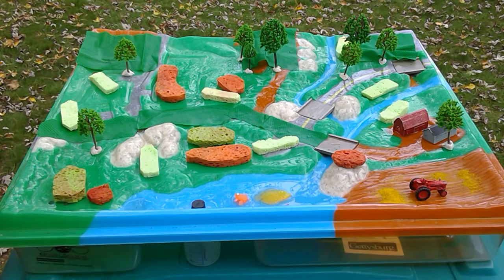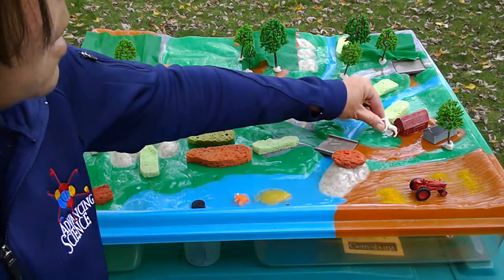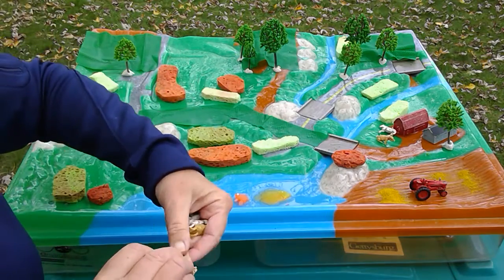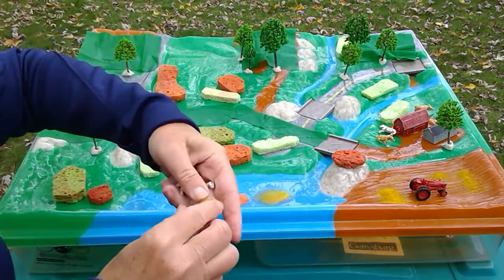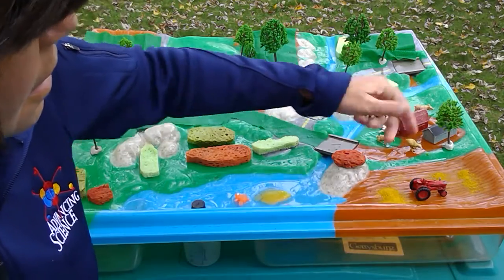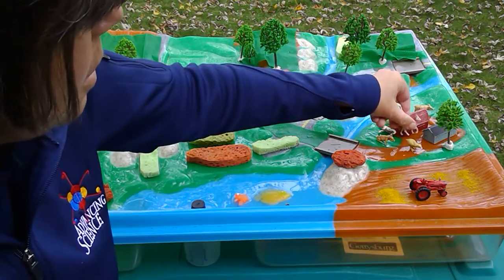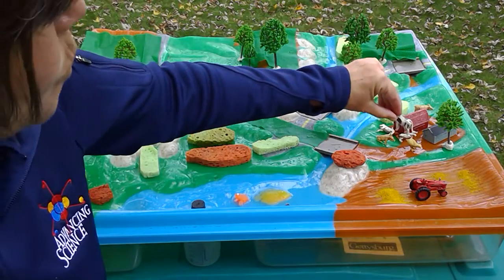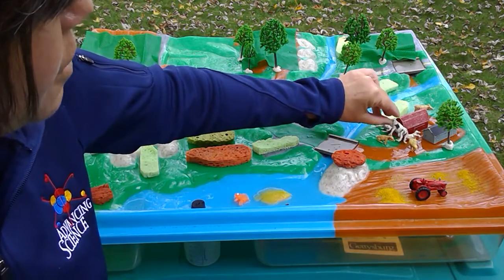So since I'm a farmer, I also need some farm animals. Let's go ahead and put a few farm animals. I have horses. Well, sometimes they don't stand up. I have a pig. I have another pig. Some chickens. Another horse. And a cow. Okay? So why do farmers keep all that?